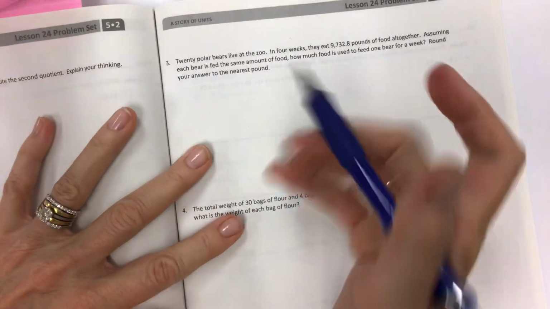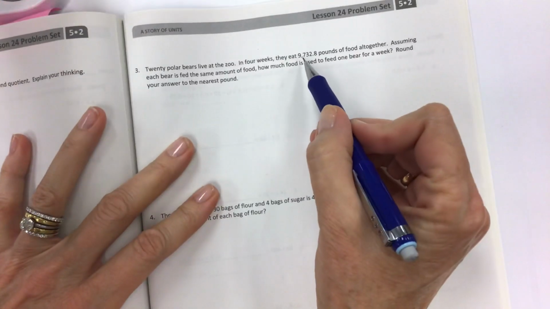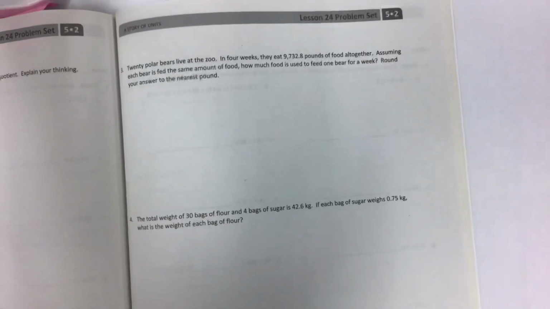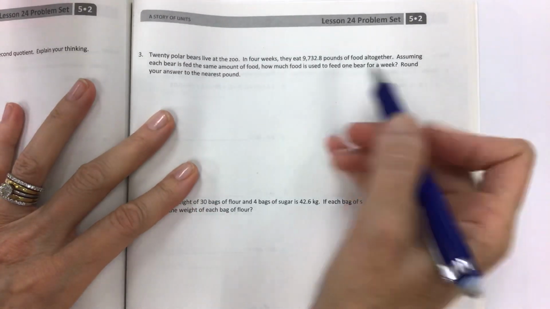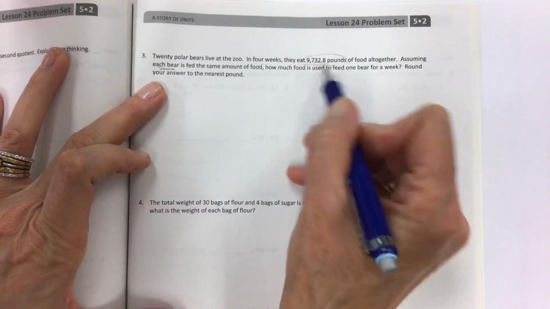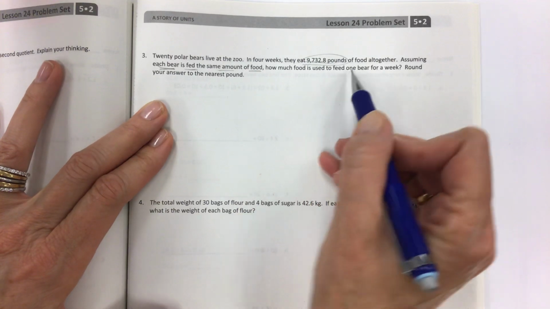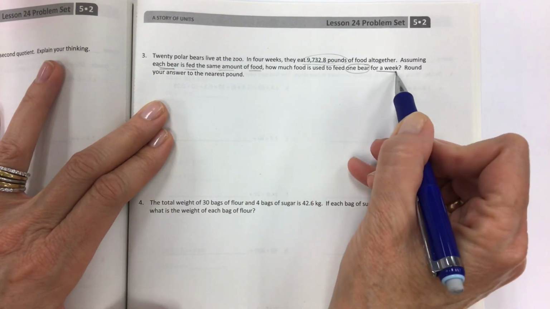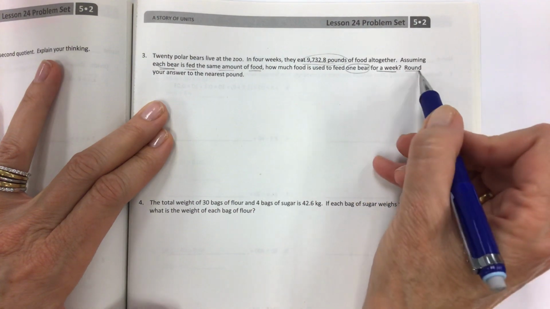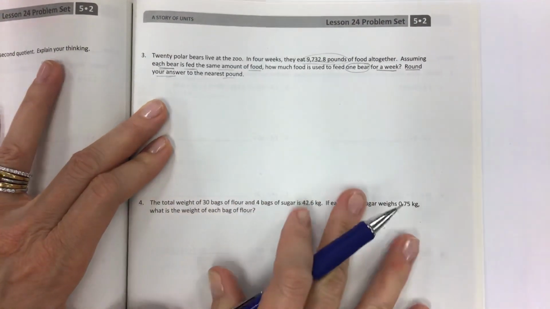Now, oh, this is a monster. I'm going to have to do this one with you because it's just enormous. Okay. 20 polar bears live at the zoo. In 4 weeks, they eat a lot of food, 9,732.8 pounds of food altogether. Assuming each bear, this is the total, very important, is fed the same amount of food, how much food is used to feed one bear for a week? That's a question. Now, take your answer and round it to the nearest pound. So we have a lot to do here, but that's okay.